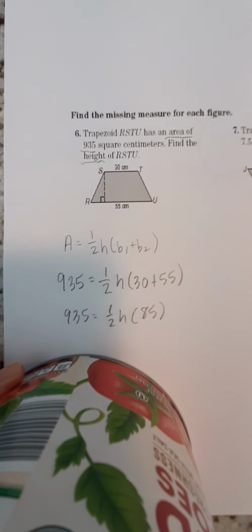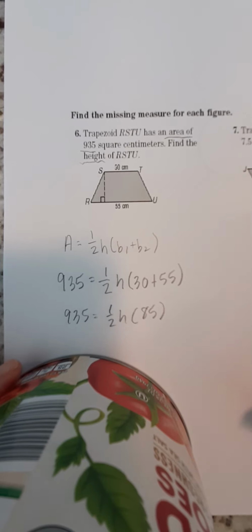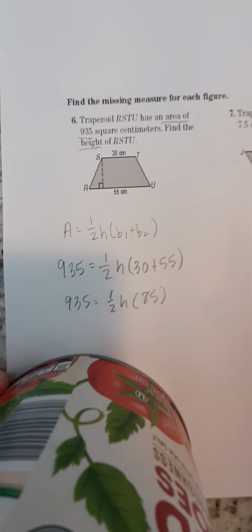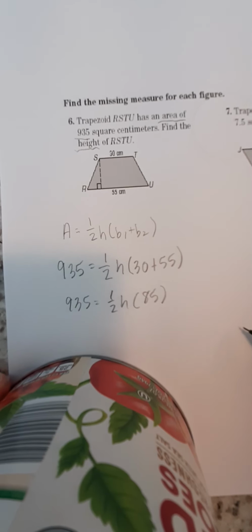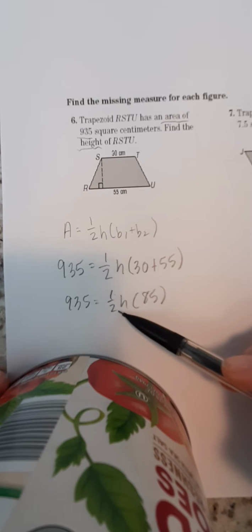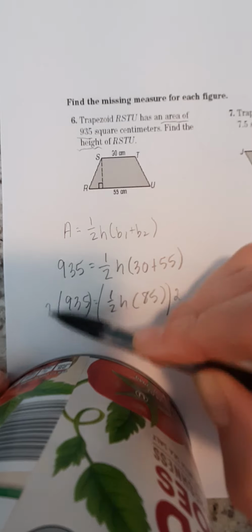And that will give me 85. Okay, a couple different ways you could go from here. I'm going to multiply both sides by 2 to get rid of the 1/2. So you could either divide both sides by 1/2 or you could multiply by the reciprocal. Reciprocal means you're flipping the fraction upside down. So I'm going to multiply both sides by 2.